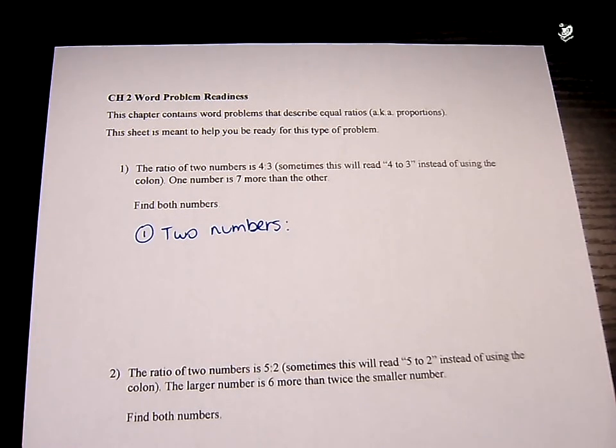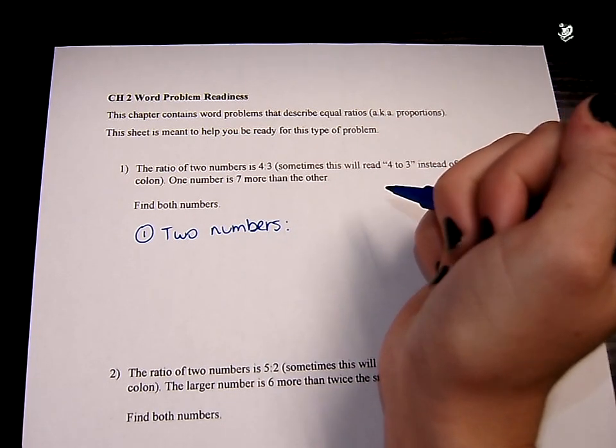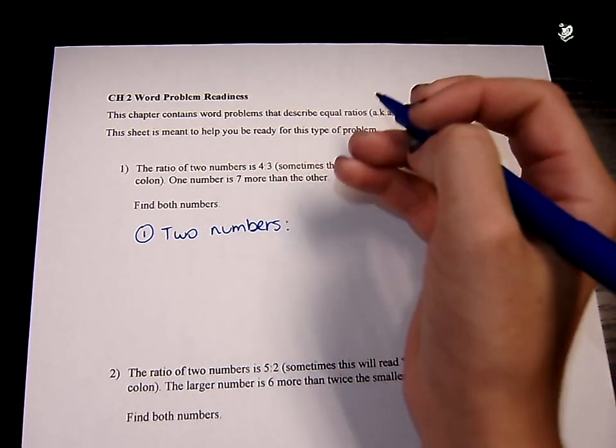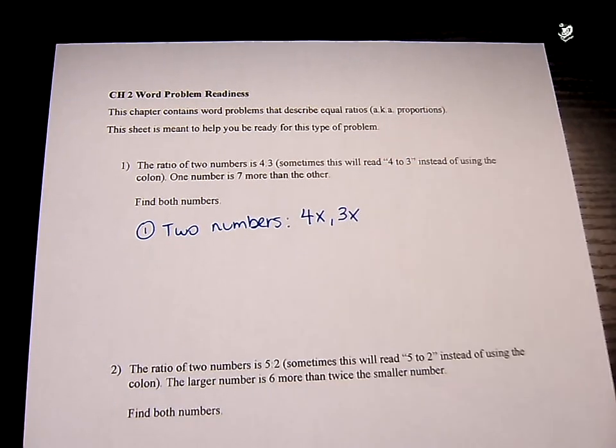As I would tell my students all the time last year, when you're given a ratio problem, take an x and put it right next to each of your numbers. We know that one number is 7 more than the other. So the numbers are not 4 and 3, but they are in a 4-to-3 ratio. So I'm going to name them 4x and 3x.